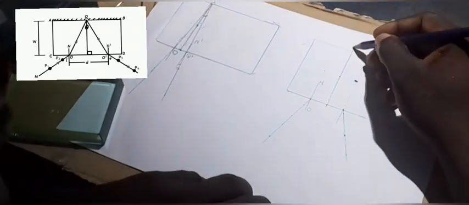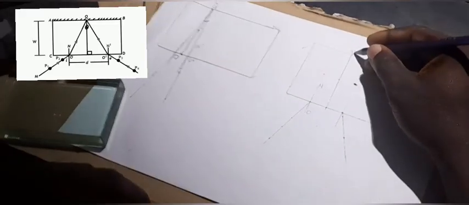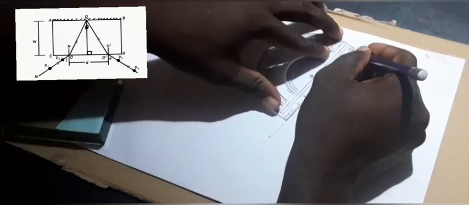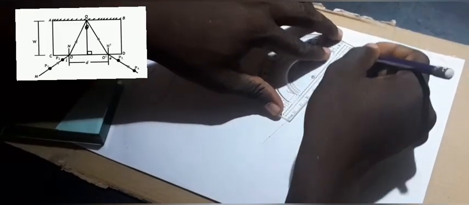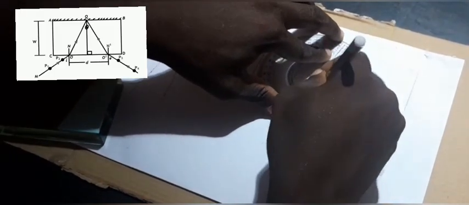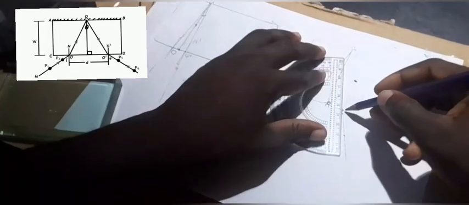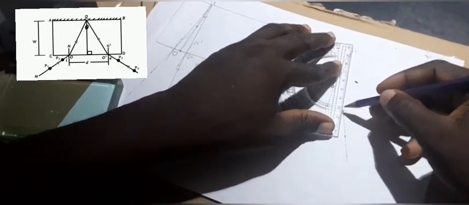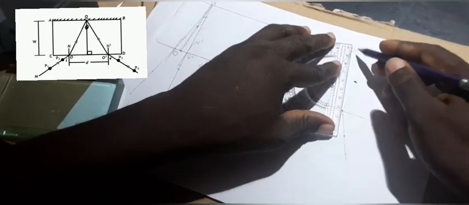Okay, so this is point Q. Then I'll join this and this together. I'll join this and this together.